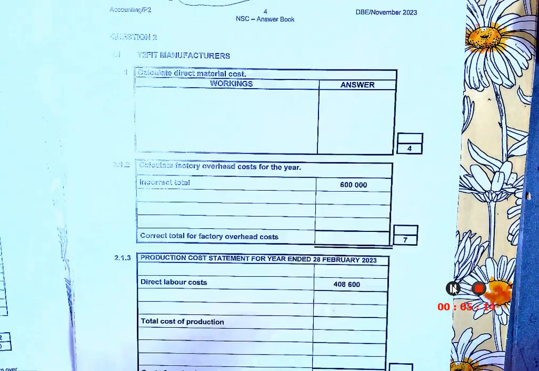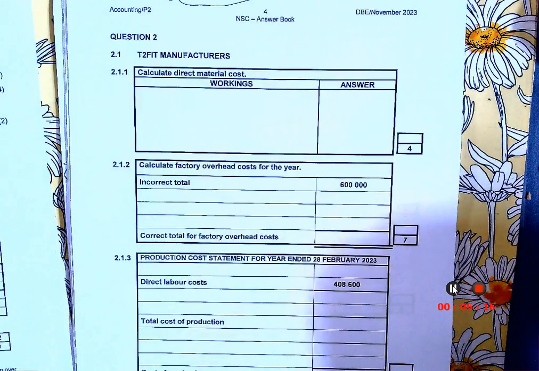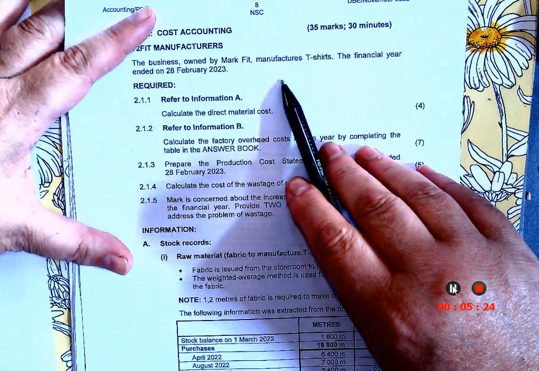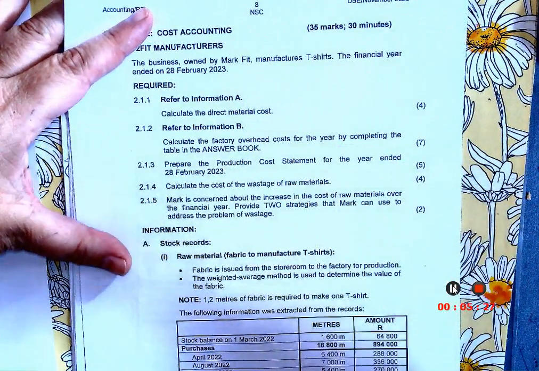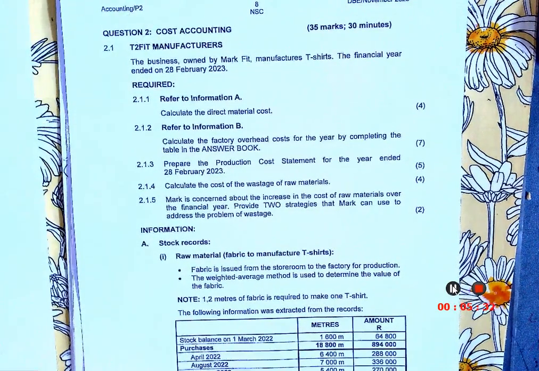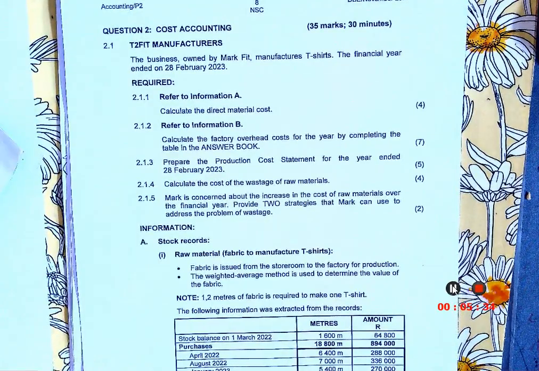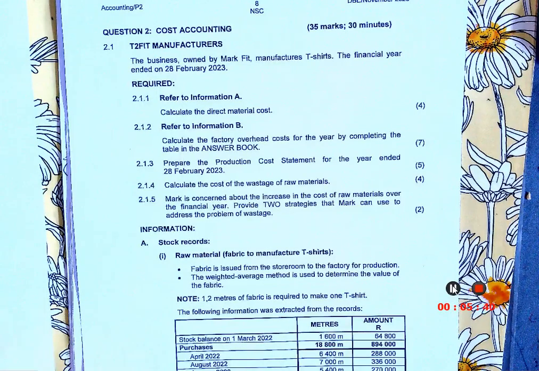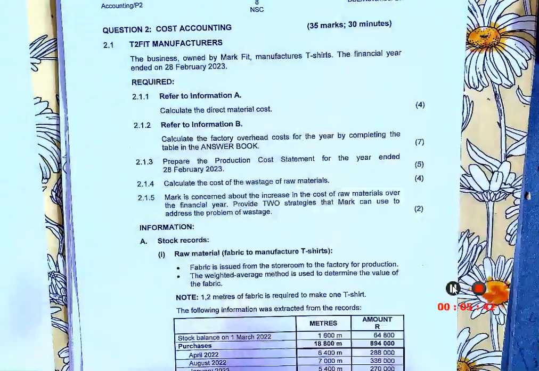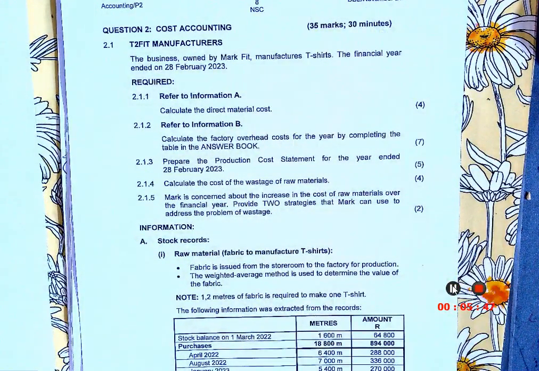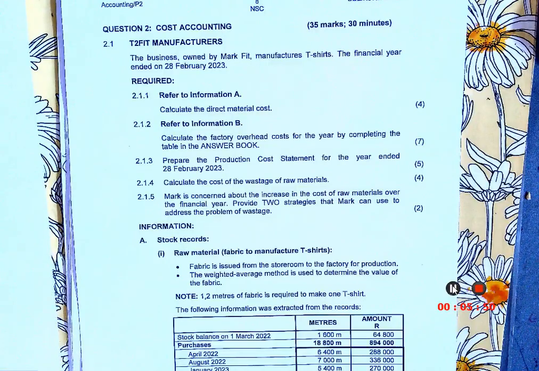Okay. So now let's look at T-Fit. The business owned by Mark Fit manufactures t-shirts. Just by the way, once again, understand this principle with manufacturing and with inventory valuation. You work with one specific product. The process we go through here, you go through it for every product you produce. Why? Because you want to calculate that product's cost.